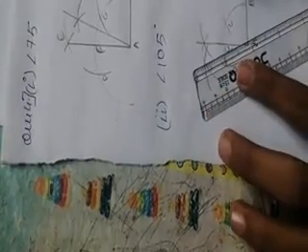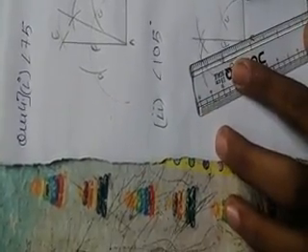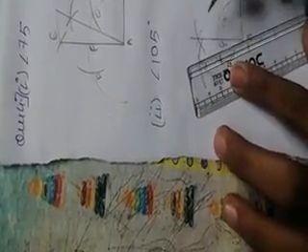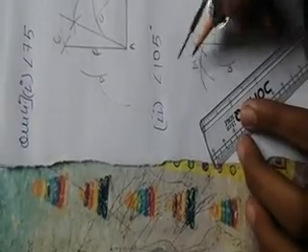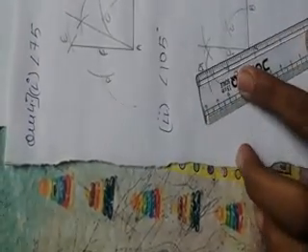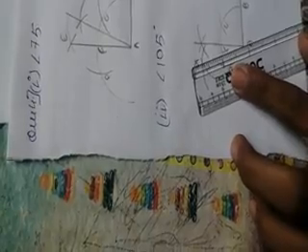Now join this point. You can mark this point as G, and join G to A. Now you can measure with the help of protractor.